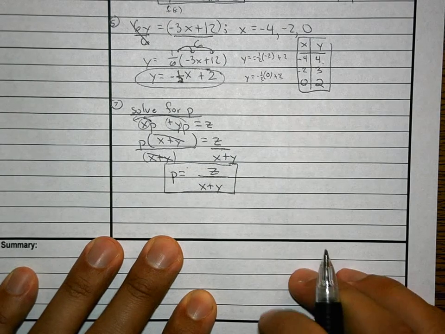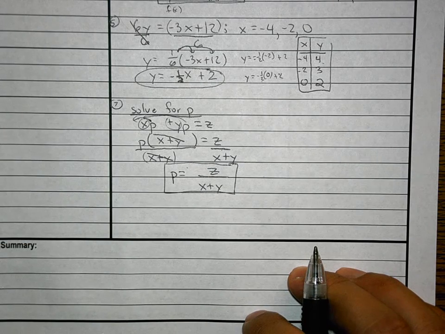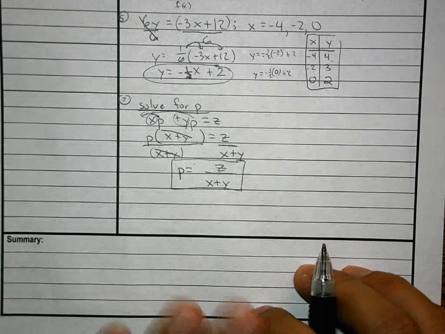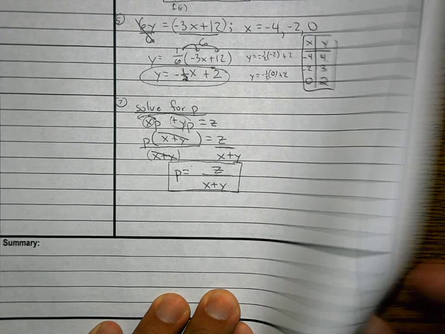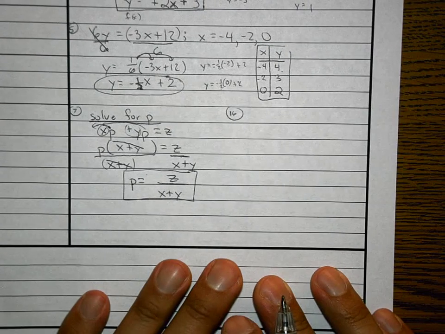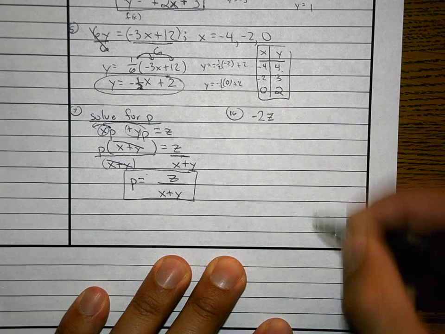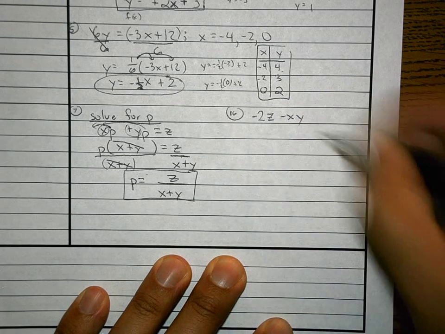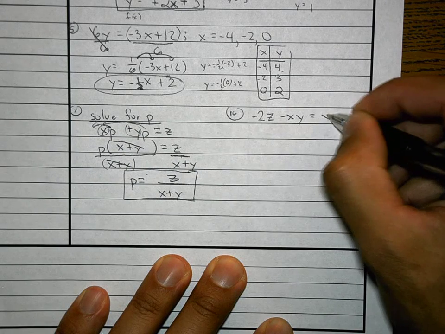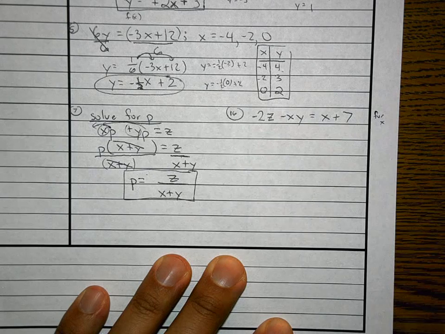When you get to number 7, that's how hard it gets. Bless you. And that's not even as hard as it gets. If I were to show you something from the back side, I want to show you number 16 as well. Negative 2z minus xy equals x plus 7. And we need to solve for x.